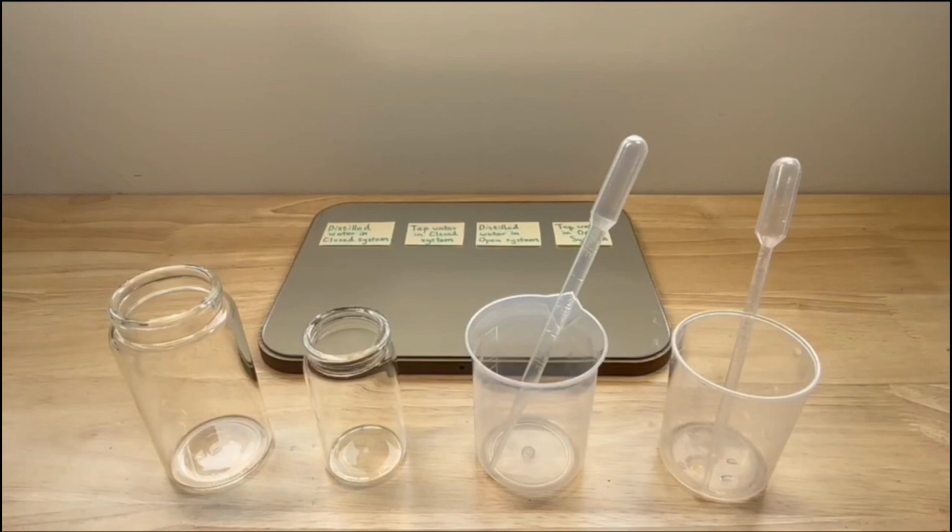Alright, so here's the setup I have right here. So here we have a piece of glass, or you could call it a mirror. And here I have two glass bottles. And I washed these three pieces of equipment with water and alcohol to prevent any dust or contamination settling on the surface. And I've got these two beakers right here and these two pipettes.